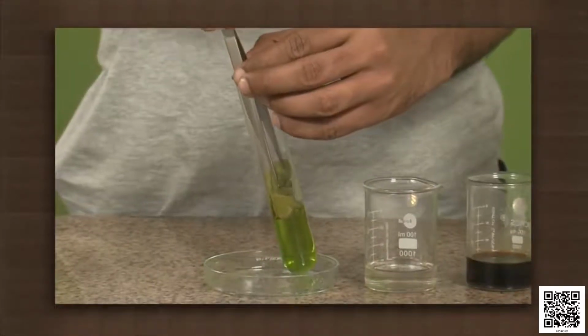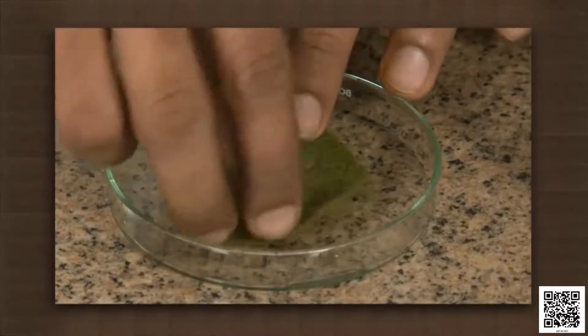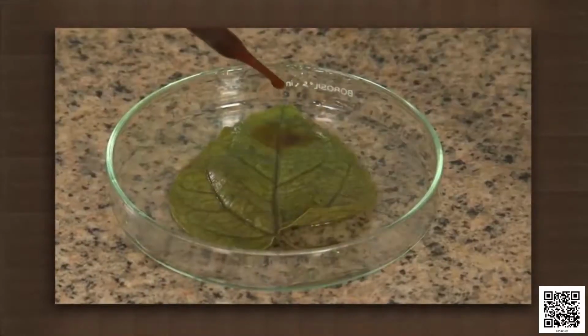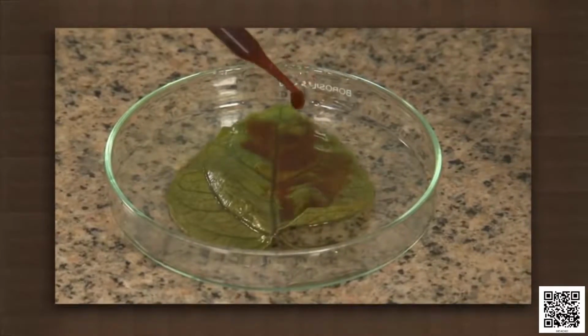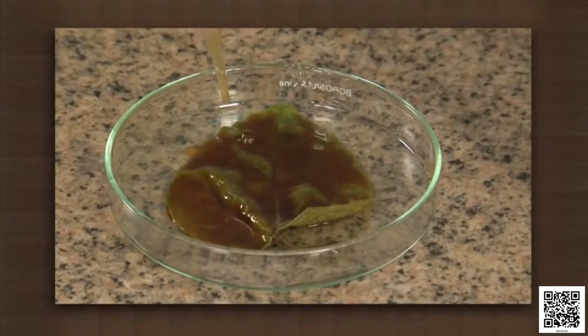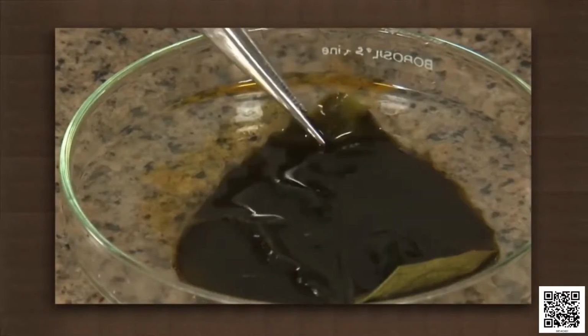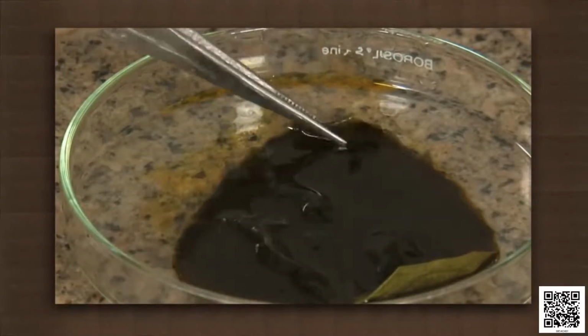Now take the leaf out of the test tube and place it again in the petri dish. Add a few drops of iodine solution on the leaf and observe the color change. Leaf has changed to blue-black and this blue-black color of leaf indicates the presence of starch.